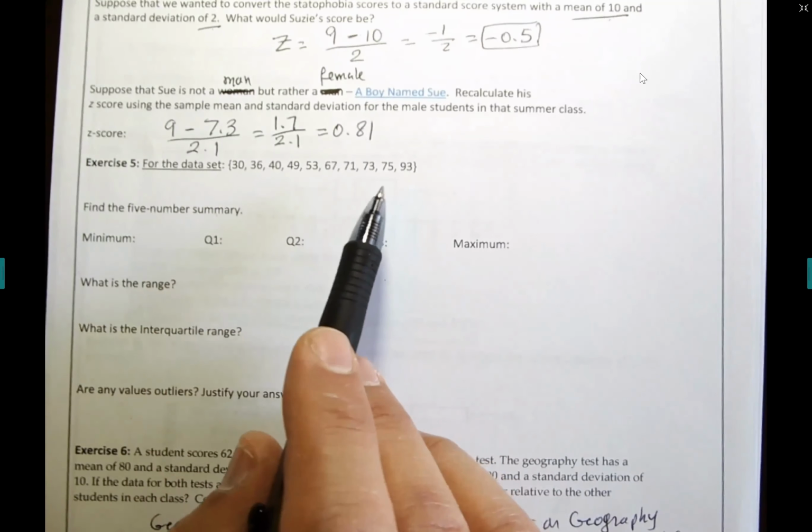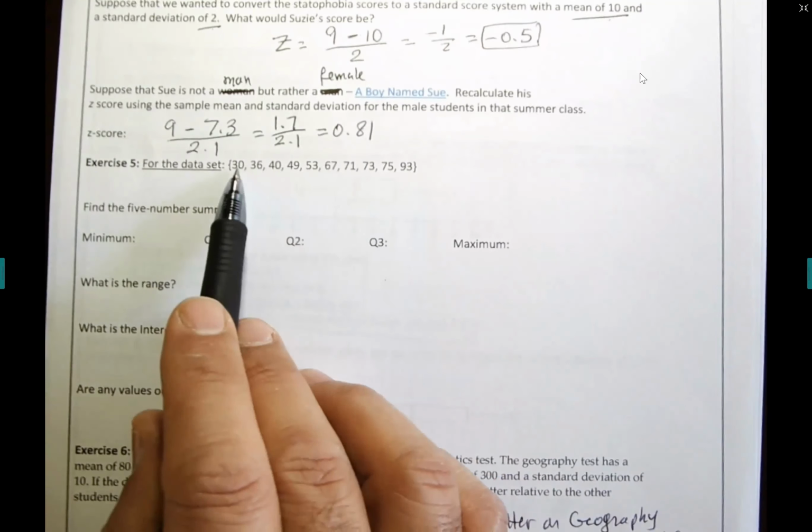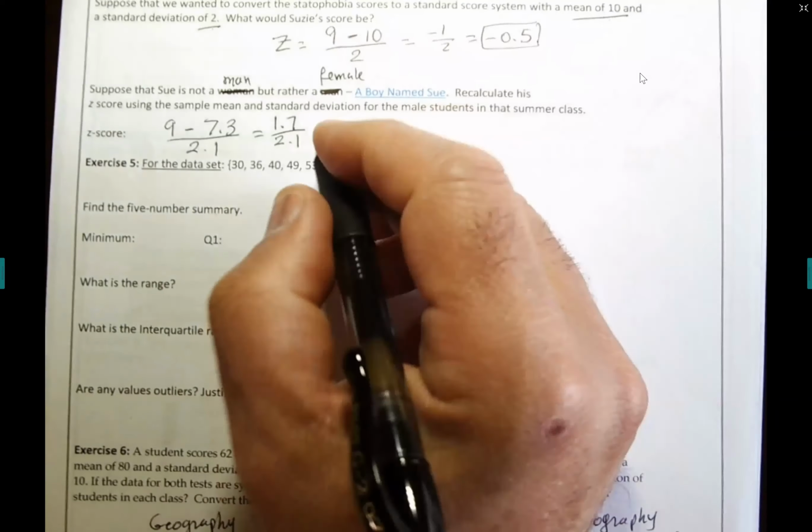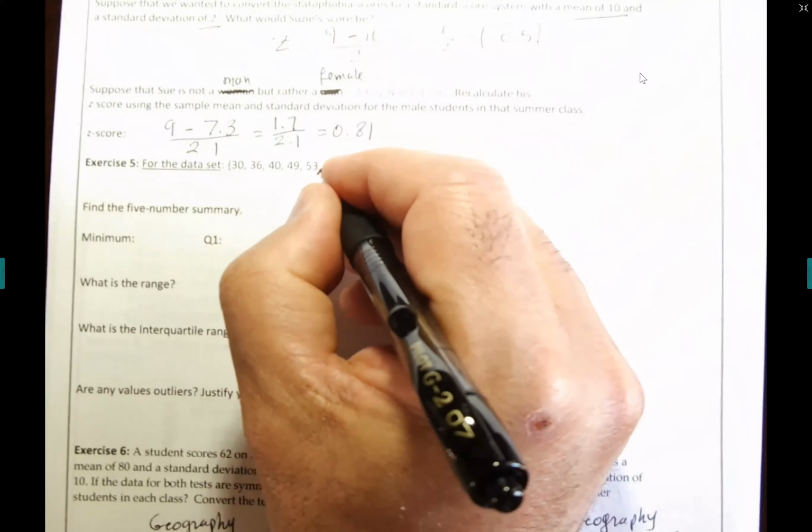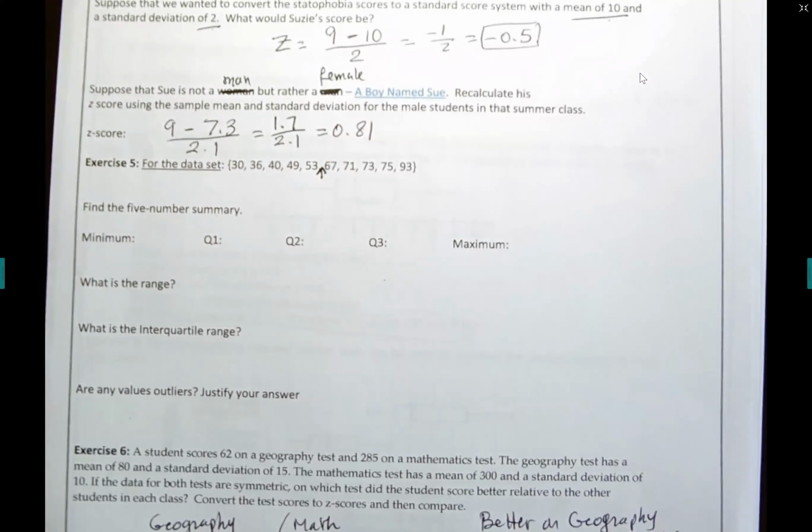So your median is going to be between the 5th and the 6th. 1, 2, 3, 4, 5. So it's between 53 and 67. That would be your median. It's halfway through, 53 plus 67, and then divide by 2. That's 60.